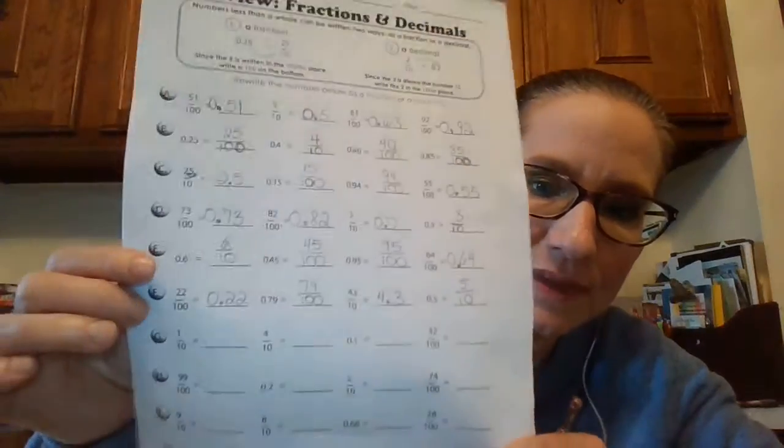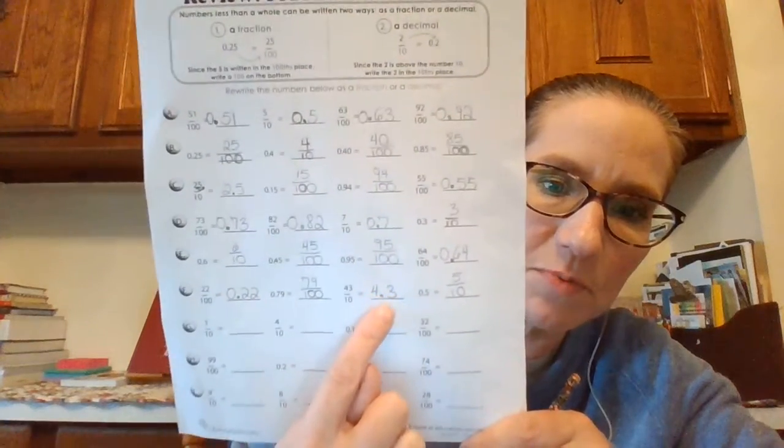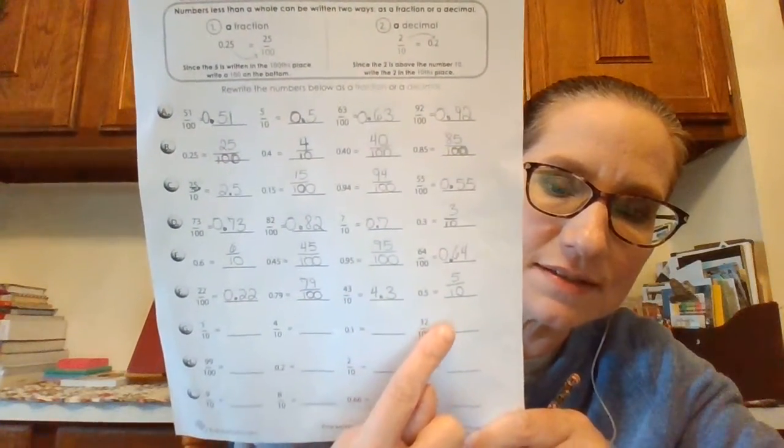Next one, 22 over 100. So change that to a decimal. And then 0.79. Write that as a fraction. I got another tricky one, 43 over 10. So I'm only moving the decimal one time to the left. And then I have 0.5, changing that one to a fraction. You guys are getting the hang of this, I bet. 0.22, 79 over 100. This was the tricky one, 4.3, and then 5/10.